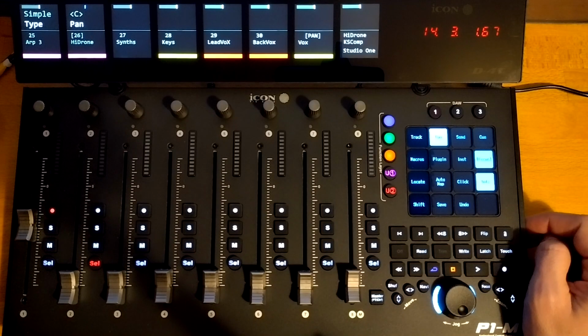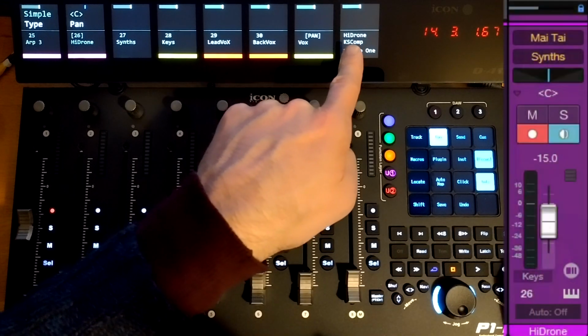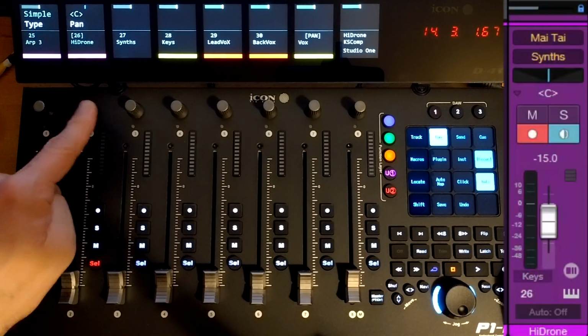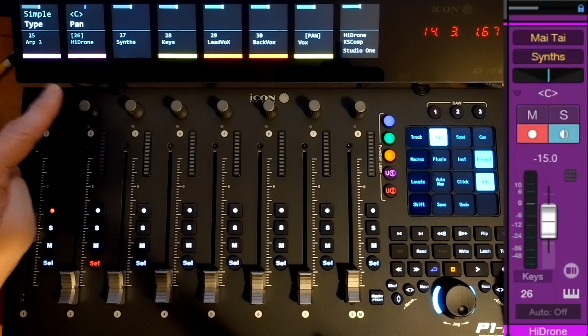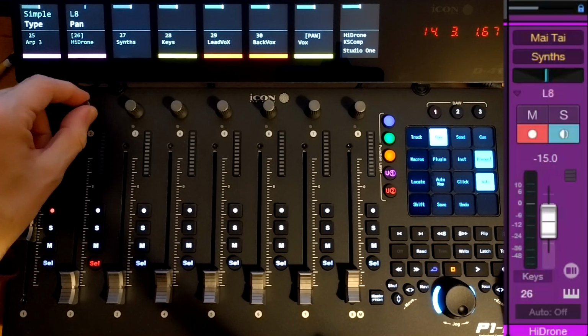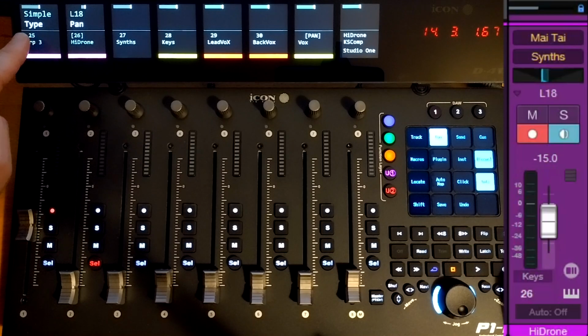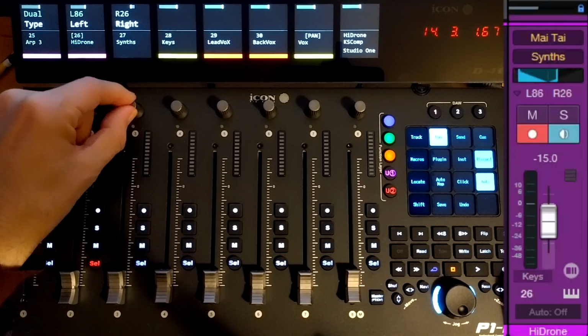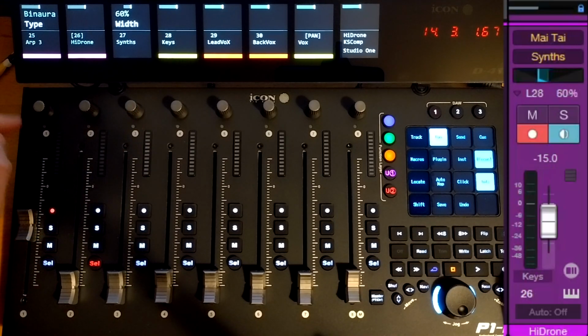So we're now going to look at the pan focus mode. So we're currently focused in on a high drone synth, and there's only 2 controls you can use on this, and one is the normal panning, and the second is the type of panning, which you can change by clicking. You can put it into dual left and right panning or binaural, and then it goes back to simple again.